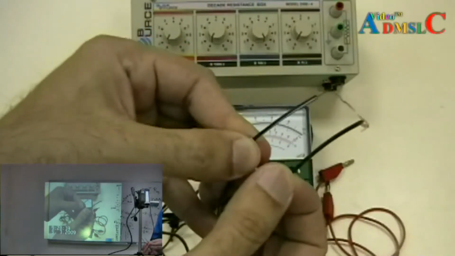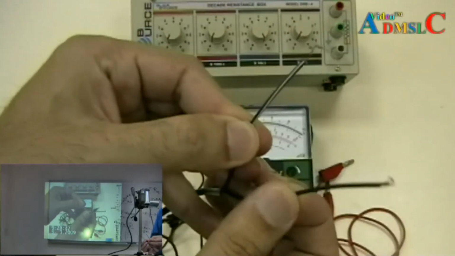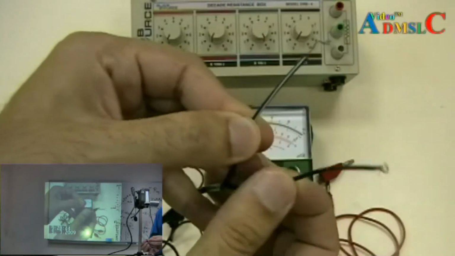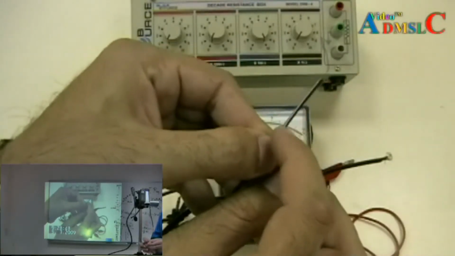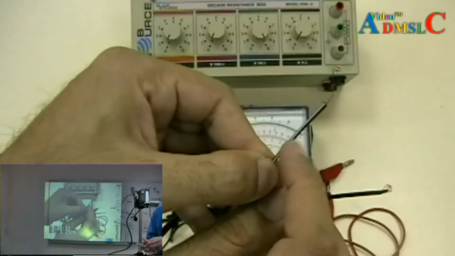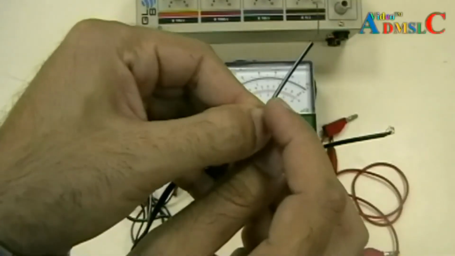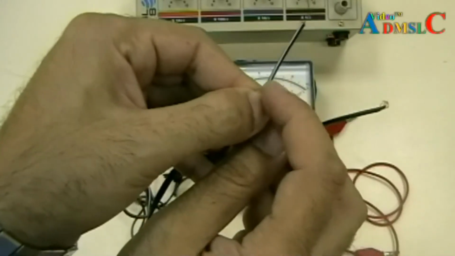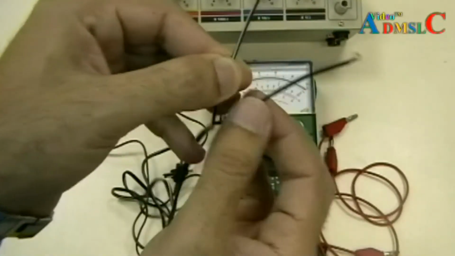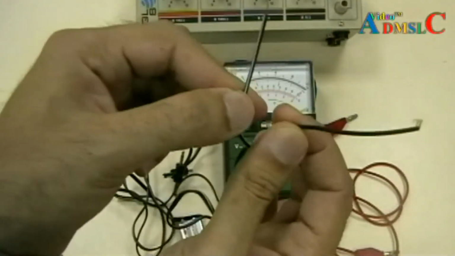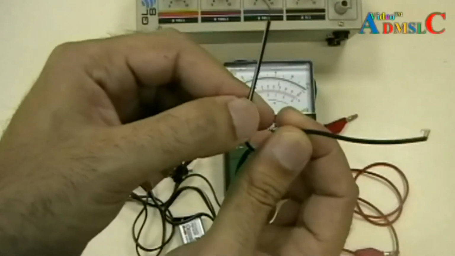You see? Complete black is positive. This is the positive terminal of the battery. And the white, you see this white on the board? This represents the negative. Is that clear? So this is the positive and this is the negative.